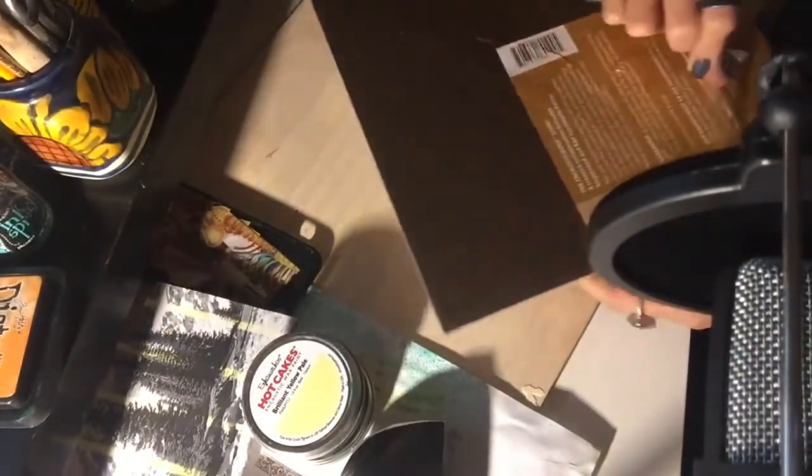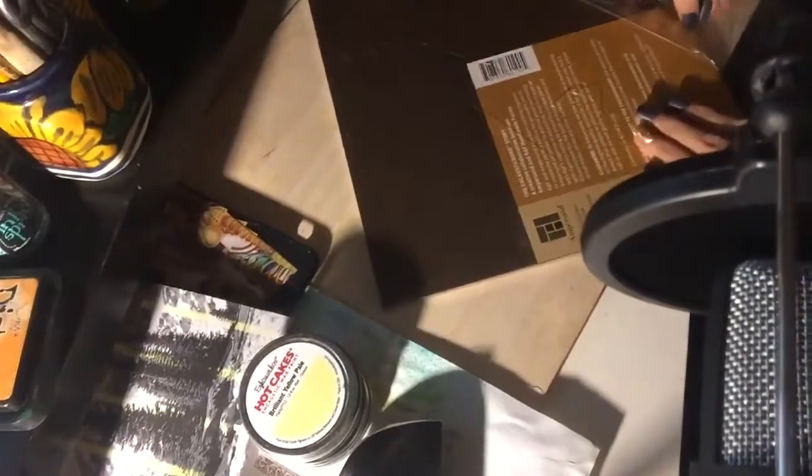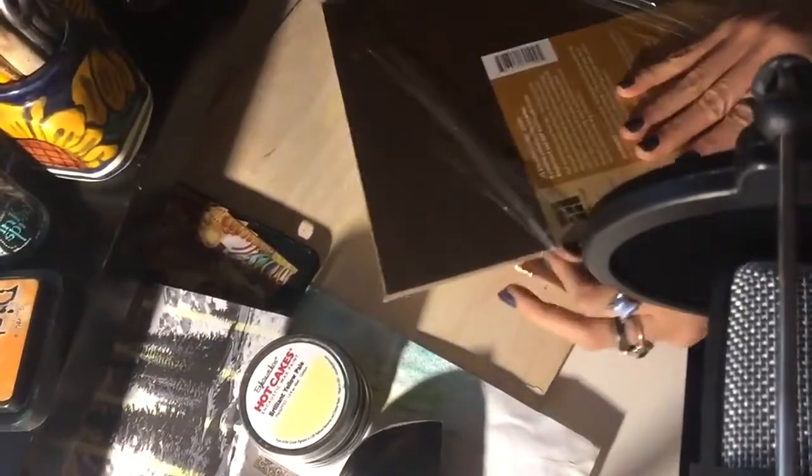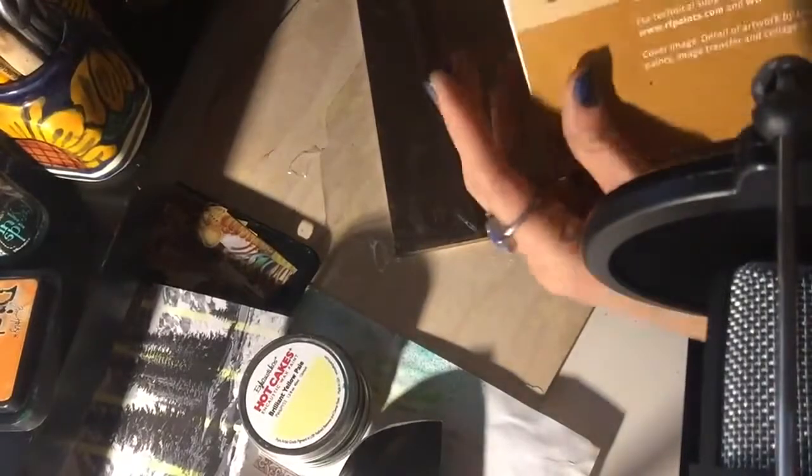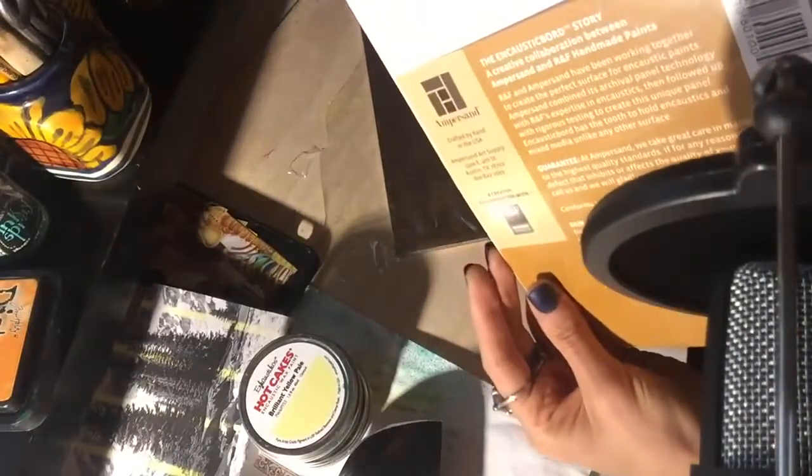Let's open this. And there's the encaustic board story, creative collaboration, Ampersand, and also Fluid handmade paints. So these are the companies. This is a good one. I've used it before for encaustic products. And there we go. That's it.